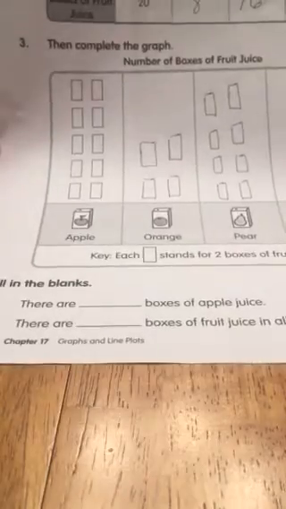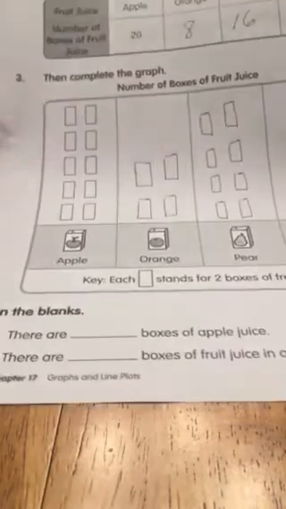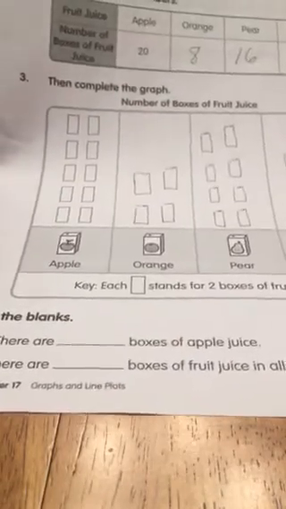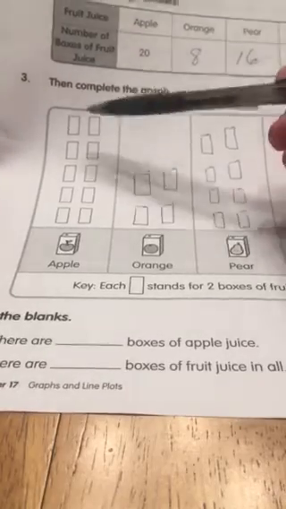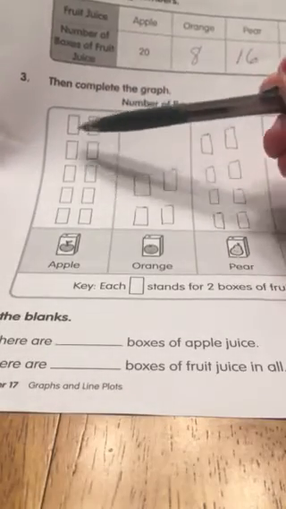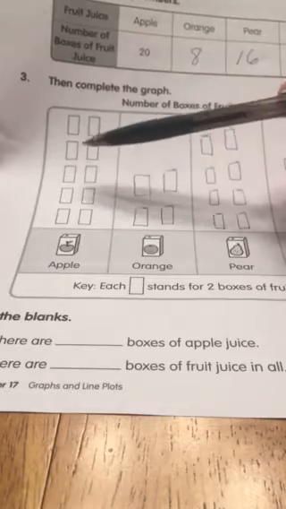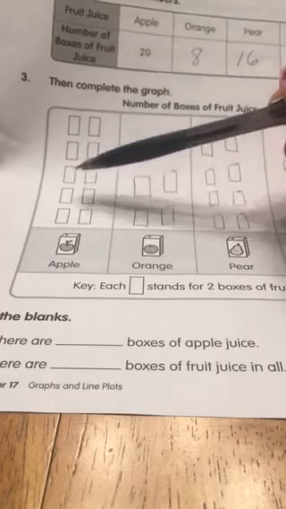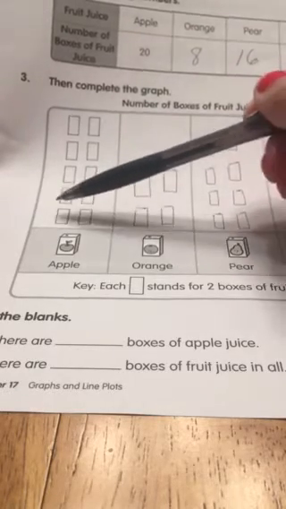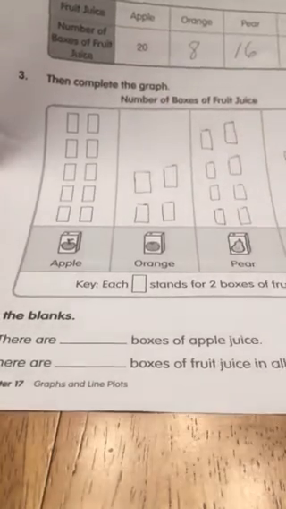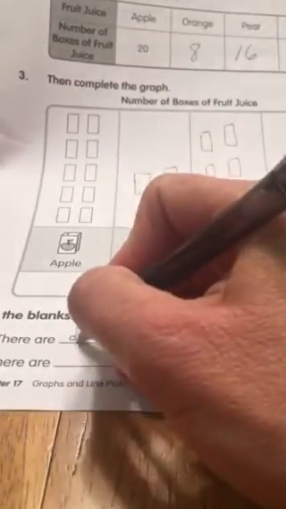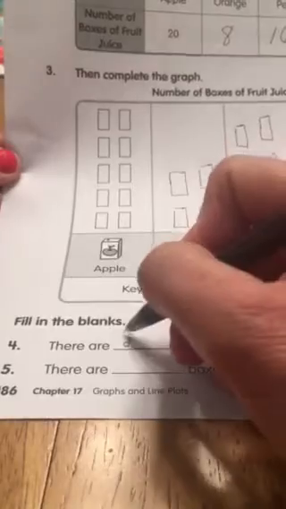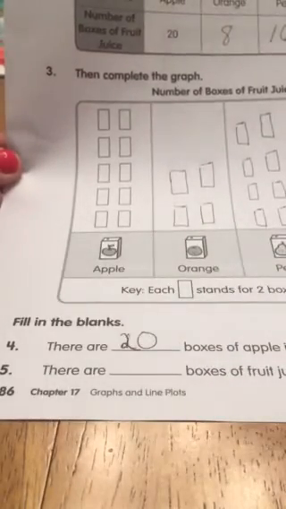Now let's fill in the blanks. There are blank boxes of apple juice. I'll point and I want you to count by 2s. Okay, you should have come up with 20. You should have come up with 20 boxes of apple juice.